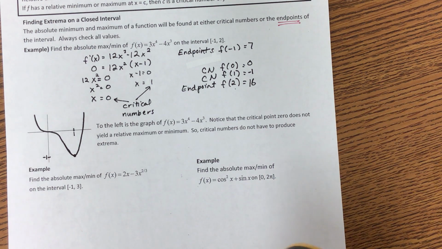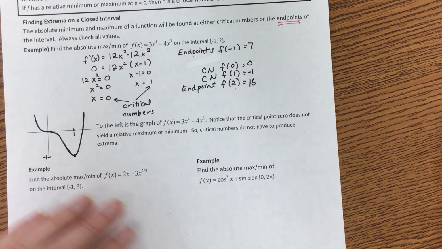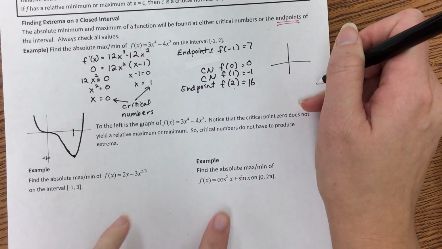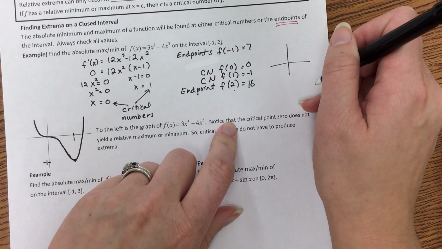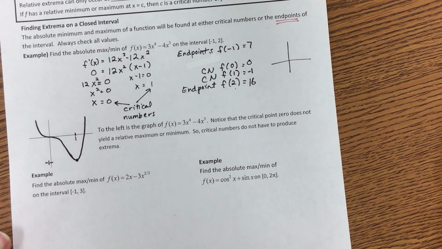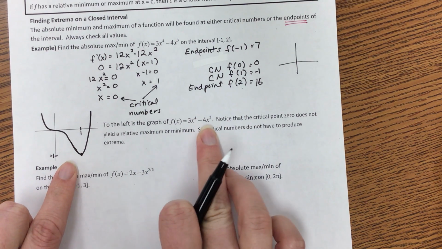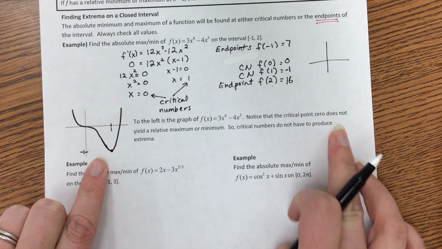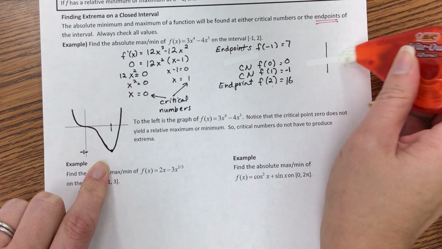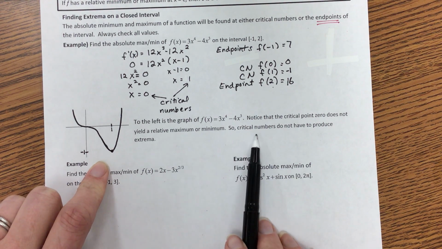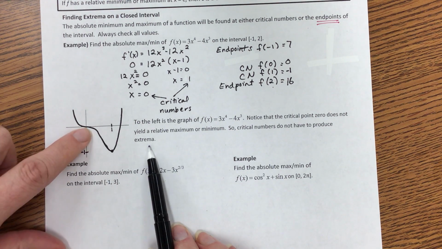If we graphed this, we would know that our graph is at -1, 7. Oh, is this the graph of this? Reading: to the left is the graph of 3x to the fourth minus 4x cubed. Notice that the critical point 0 does not yield a relative maximum or minimum. So why is that? Critical numbers do not have to produce extrema. So there's something weird going on here.